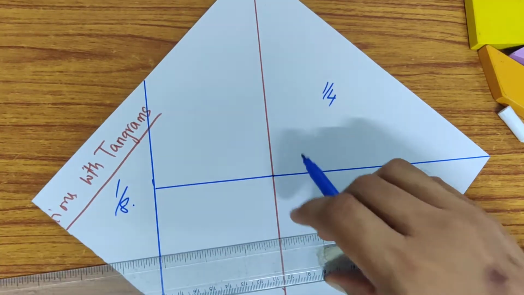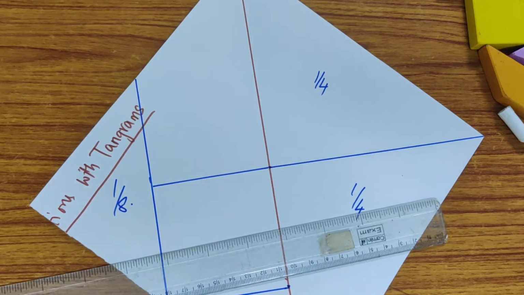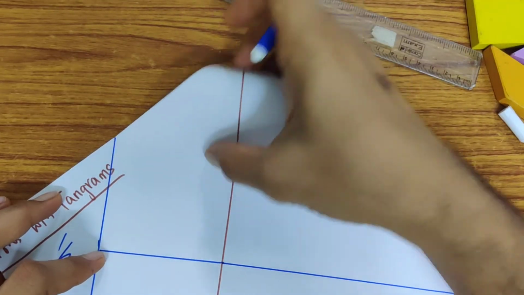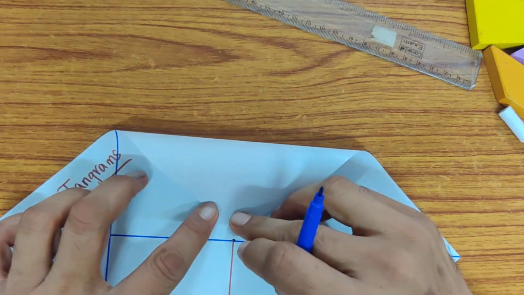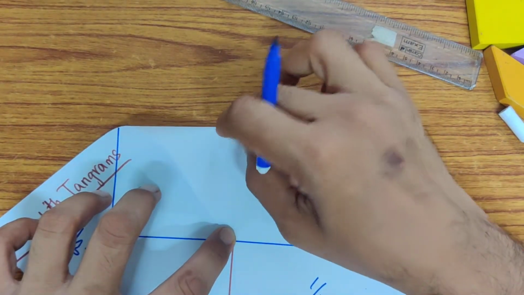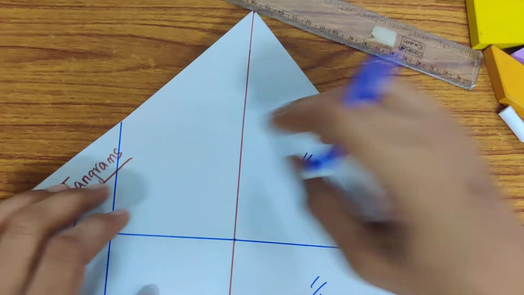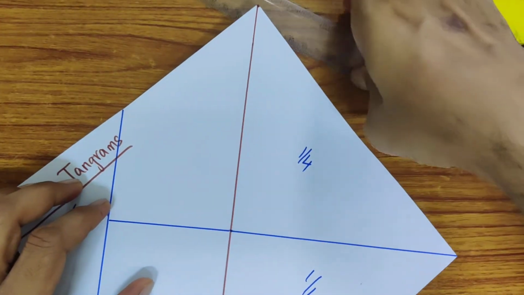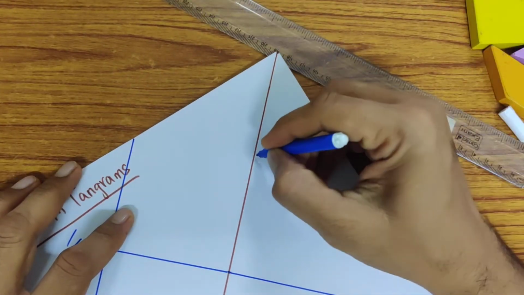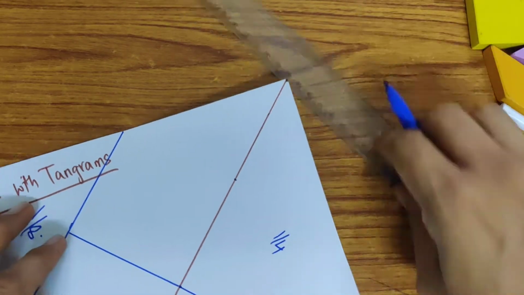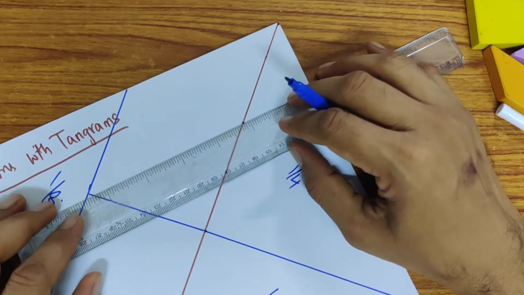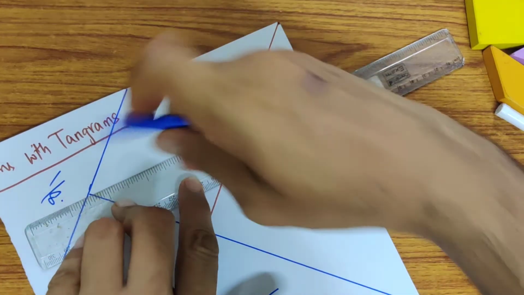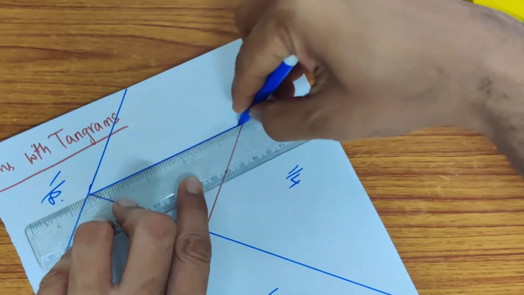There we go. And then we fold this guy. And that will give me the middle point there. And so that's it. So anyone can make that tangrams.